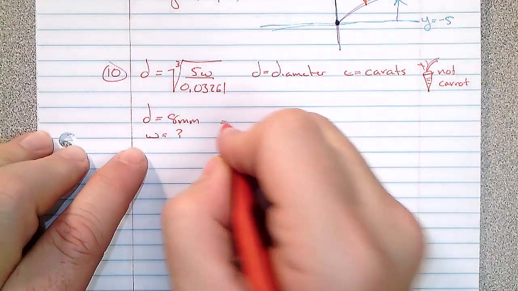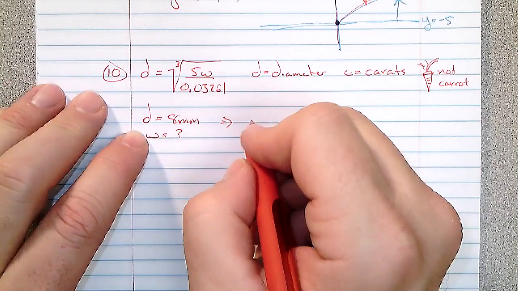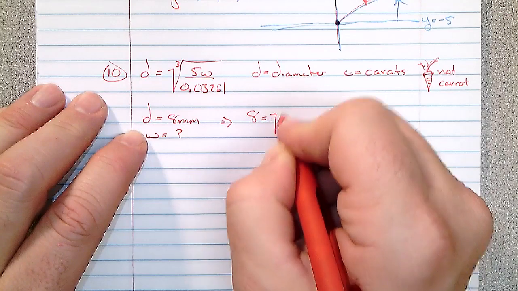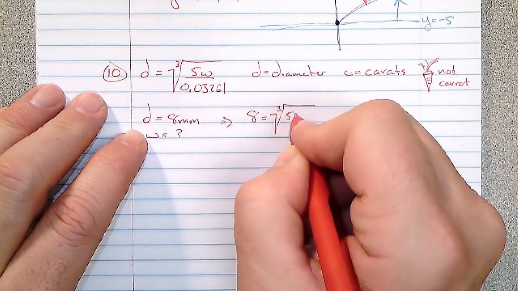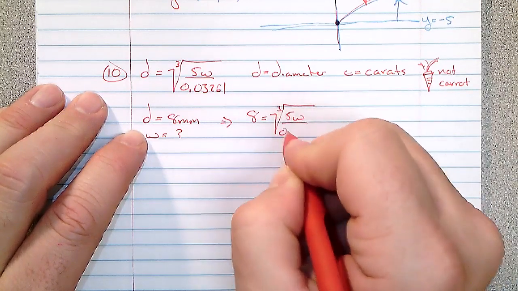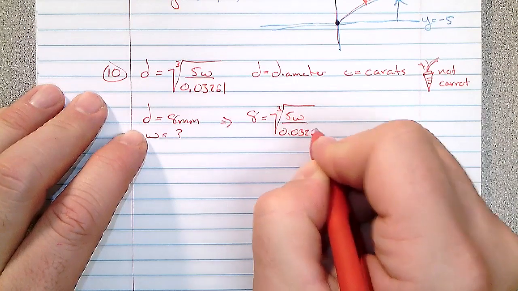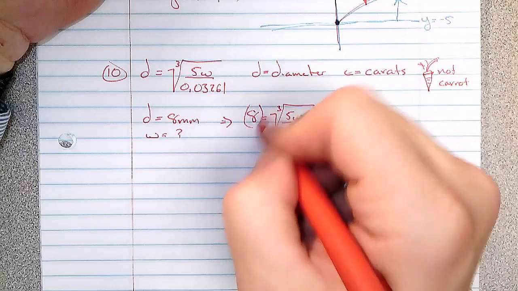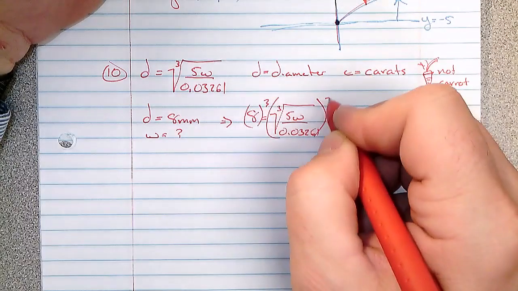So again, we're just going to plug and play. So 8 is equal to the third root of 5w over 0.03261. We're going to cube both sides to get rid of this cube root.